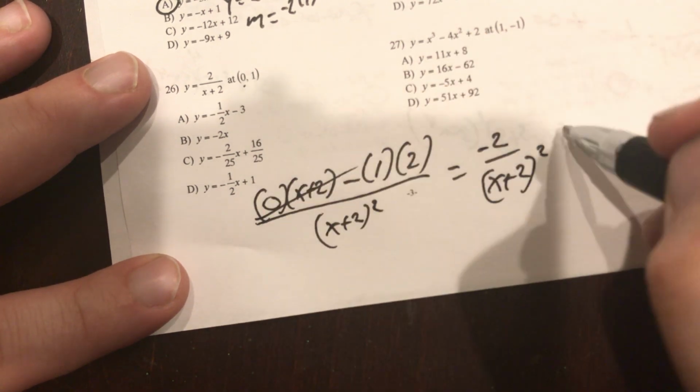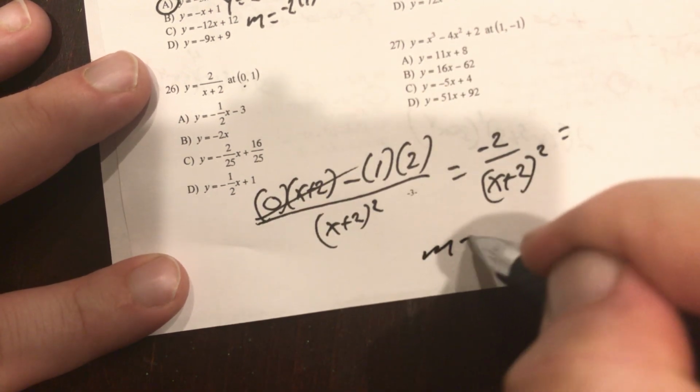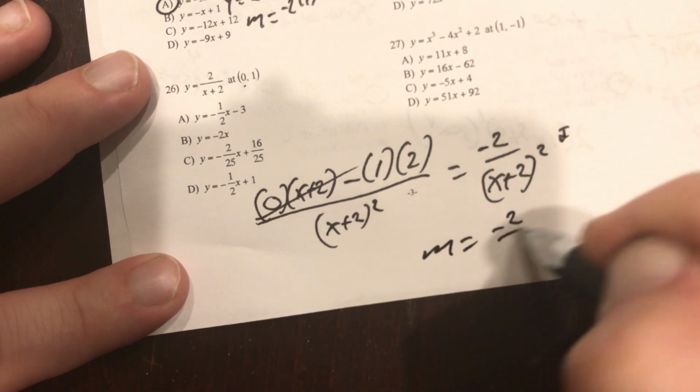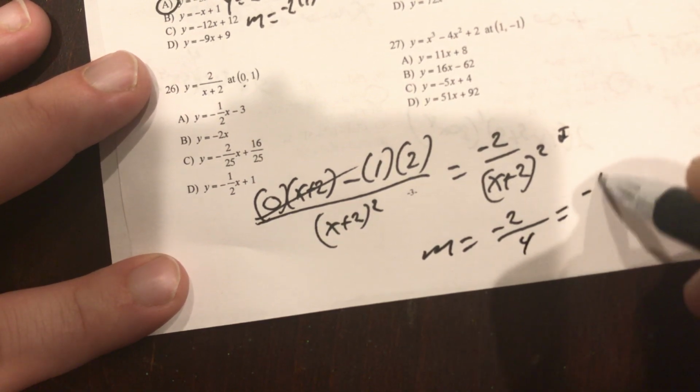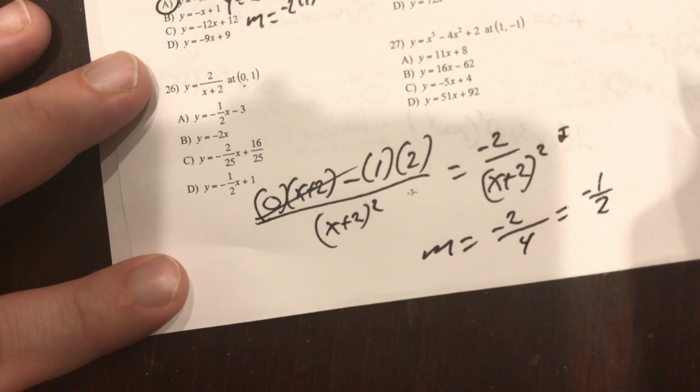We're going to plug in 0. So m is negative 2 over 0 plus 2 is 2, squared is 4. This is negative 1/2. So it can't be B or C.